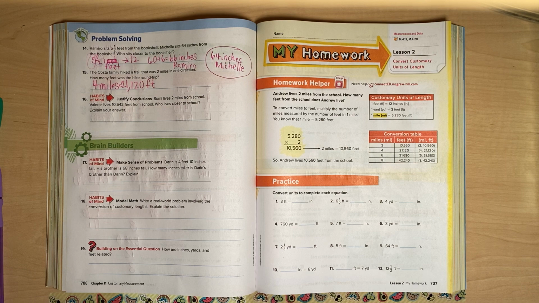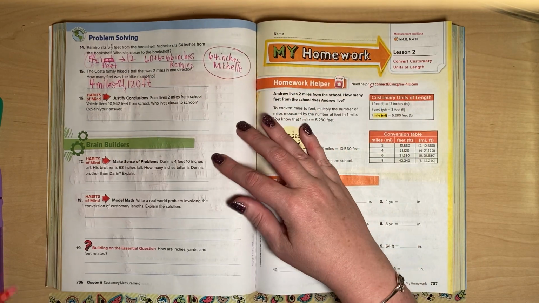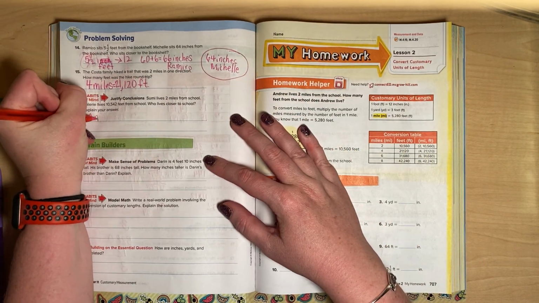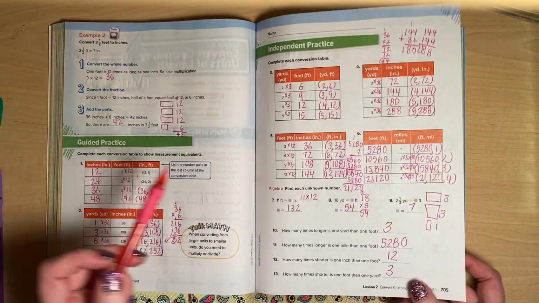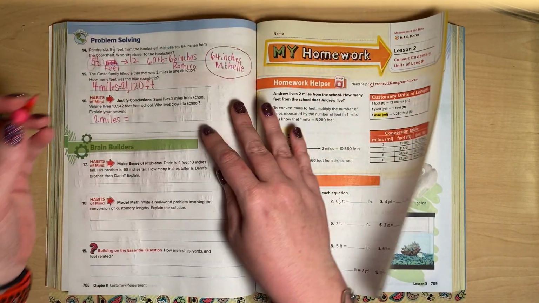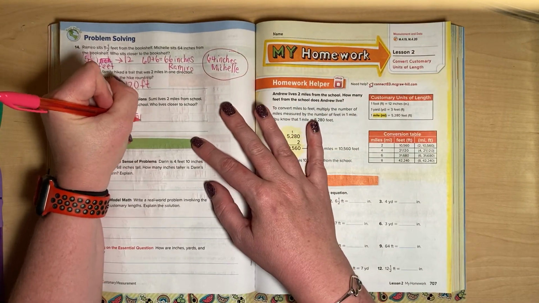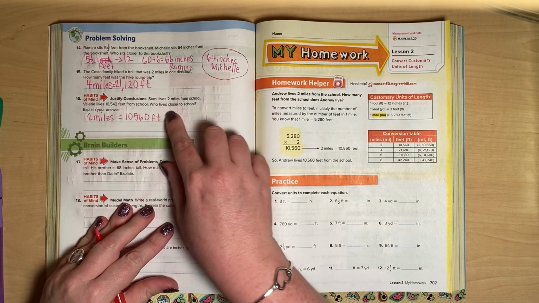All right, number 16. Sumi lives 2 miles from school. Valerie lives 10,542 feet from school. Who lives closer to school? Explain your answer. All right, it's the same stuff. We're going to be able to go back and look. So I know that 2 miles is 10,560 feet, and that is Sumi.